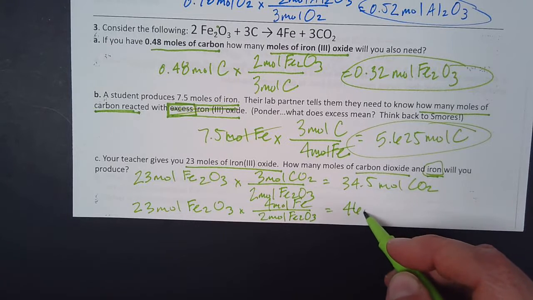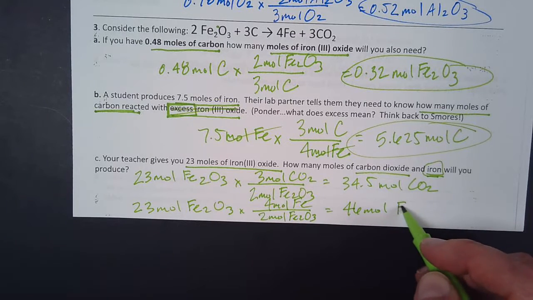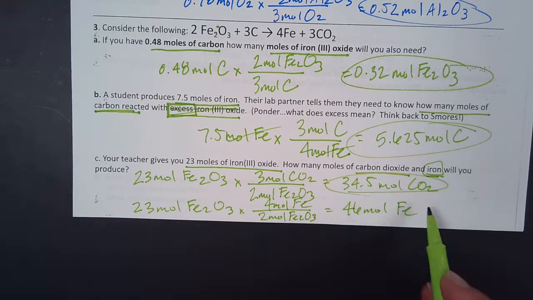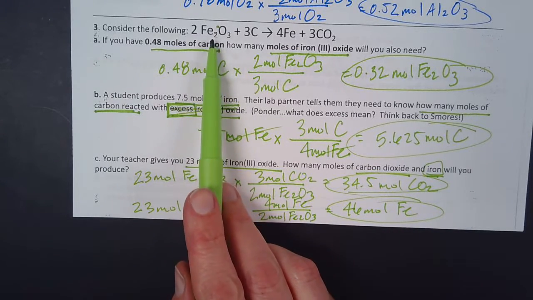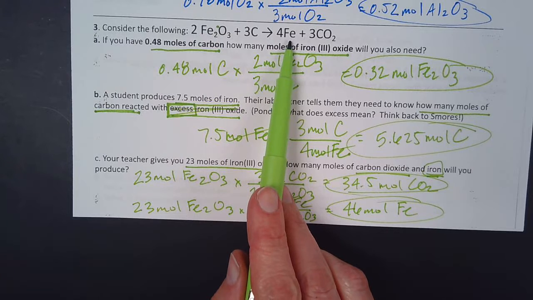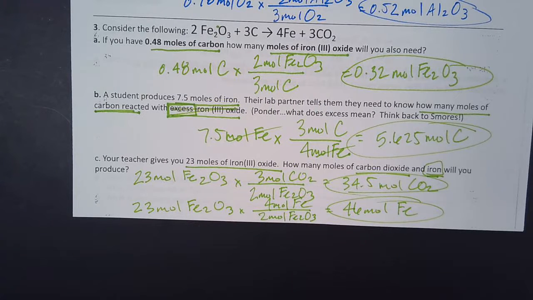That's going to be 46 moles of Fe. So if we have 23 moles of this, we can make 46 moles of iron and 34.5 moles of carbon dioxide. I know, it's a lot, isn't it?